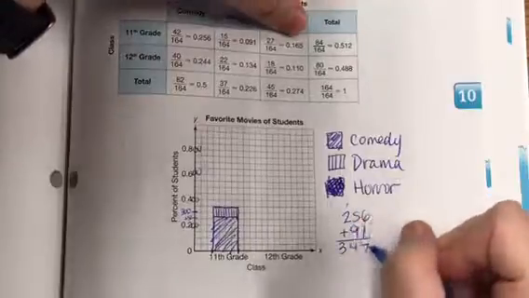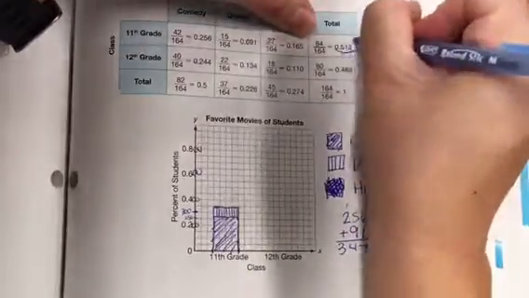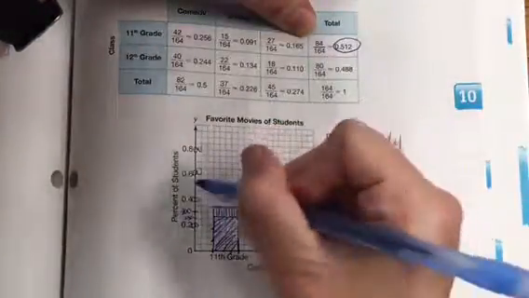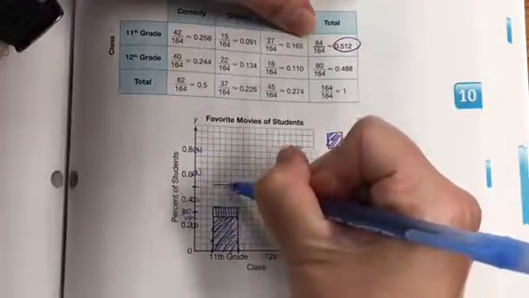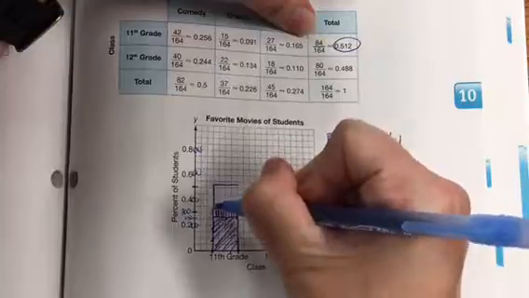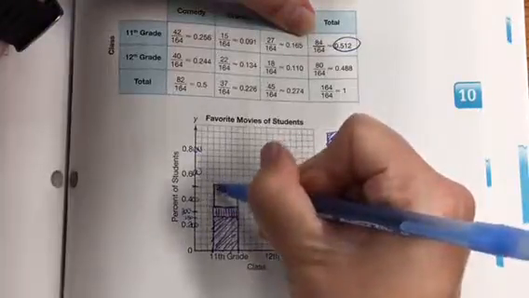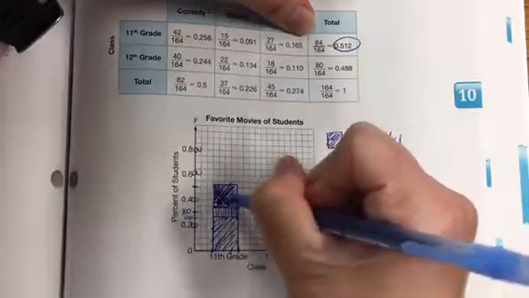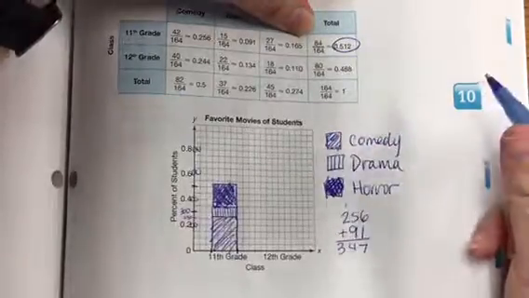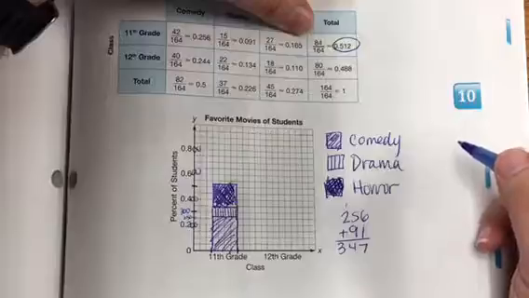And then I could add 165 onto it, or I can just go up to the top total, which is 512, which is about right there. And then horror for me was the filled in, so diagonal this way and diagonals that way. And then you just do the other one.